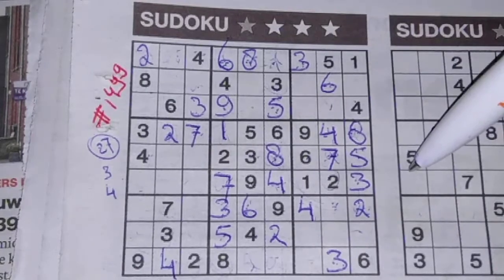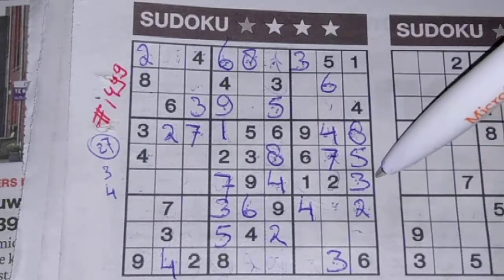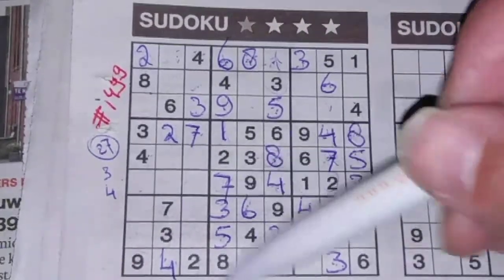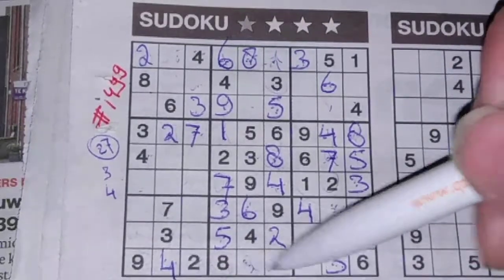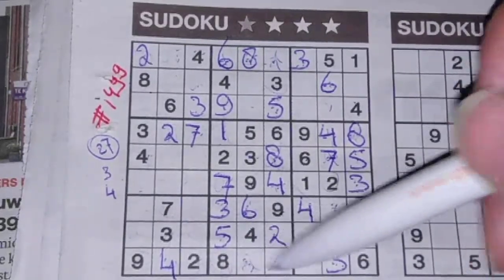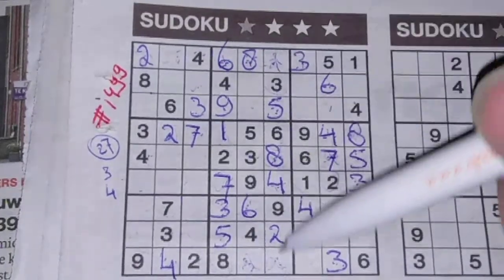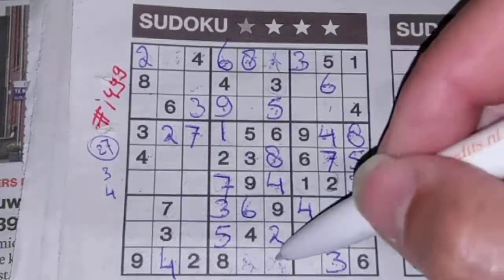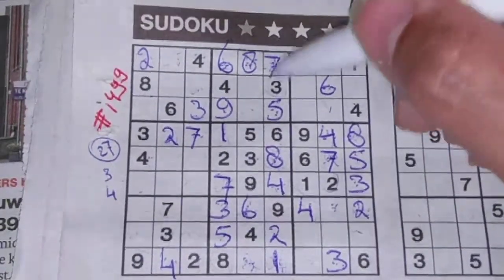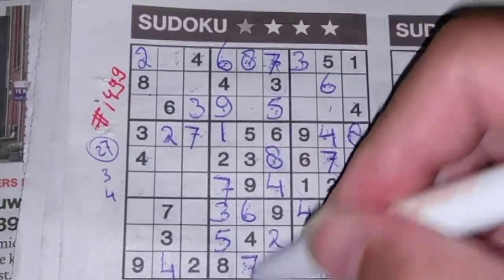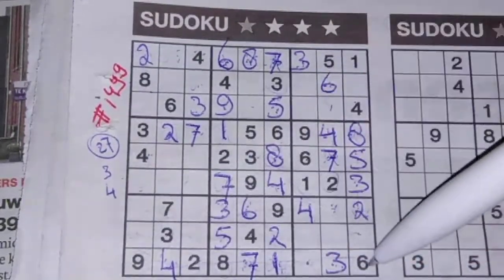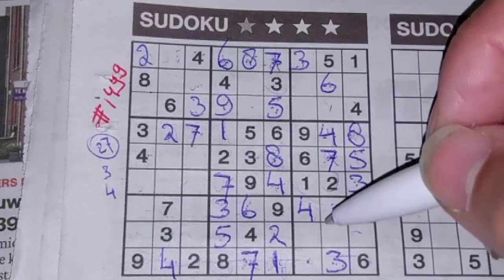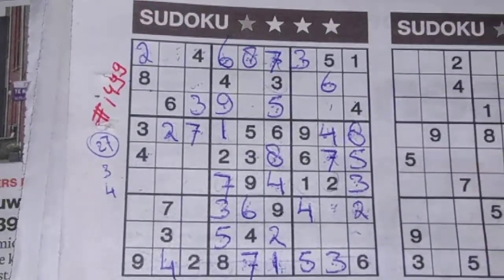1, 2, 3. Then 2 numbers left in this big square for the number 7 and the 1. 7 and a 1. Same like here in this column, 7 and the 1. We have a 1 here, no 1 there. 1 should be here. And the 7 goes there. 1 number left, the 7 should be here. 1 number left in the last row for the number 5 is missing. Yes, 5 is missing.